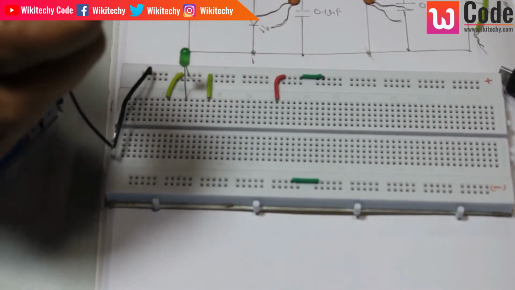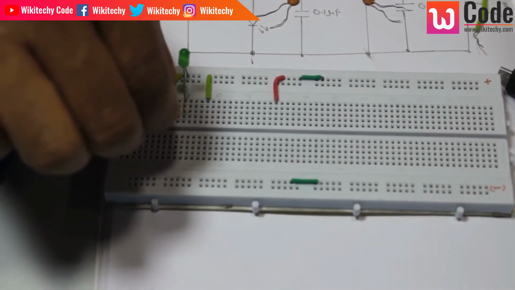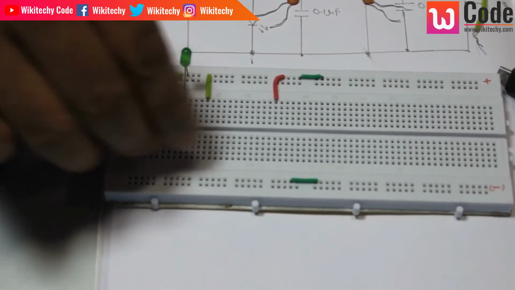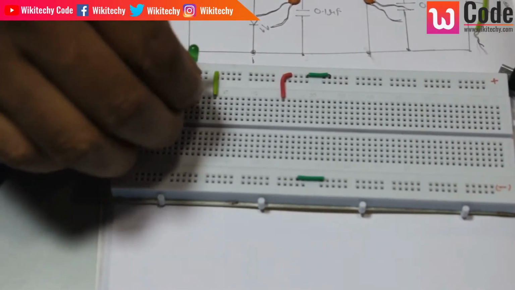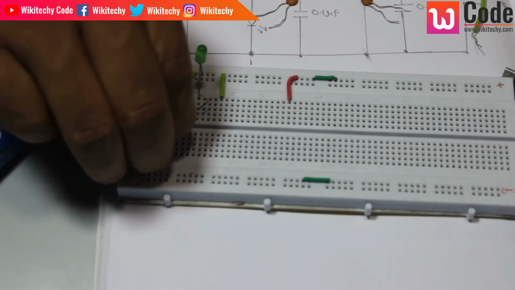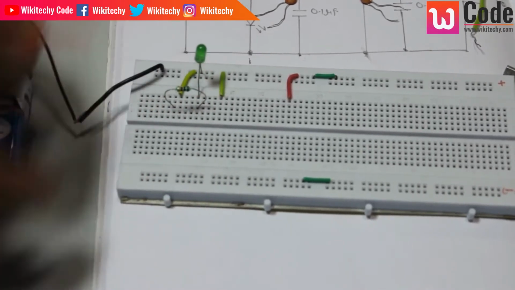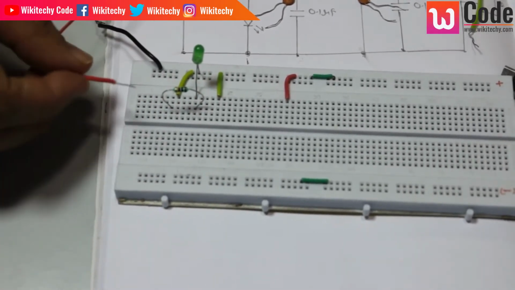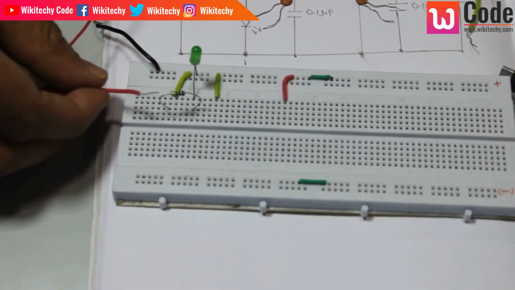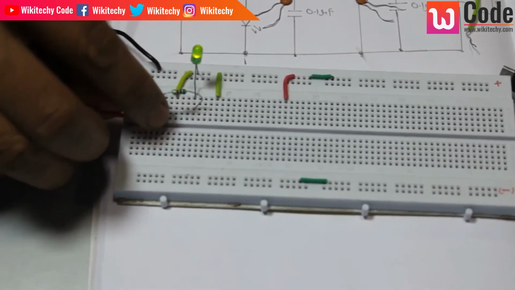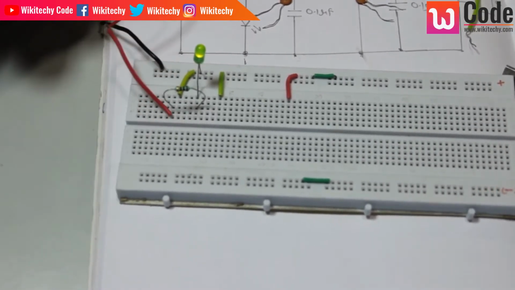Now I got the resistor trying to safeguard my LED. Okay, so my resistor is ready, LED is ready. Now this is my positive terminal. I'll try to connect this positive terminal. Yes, it's good. The circuit is good. I'm able to connect it. So the battery is having charge.